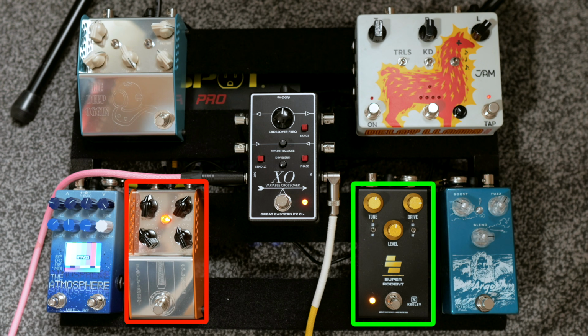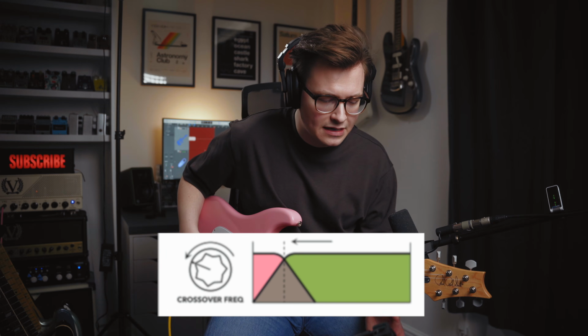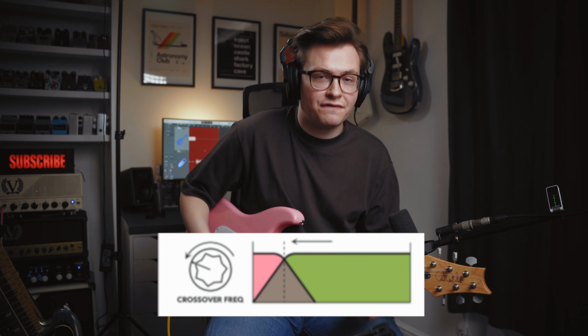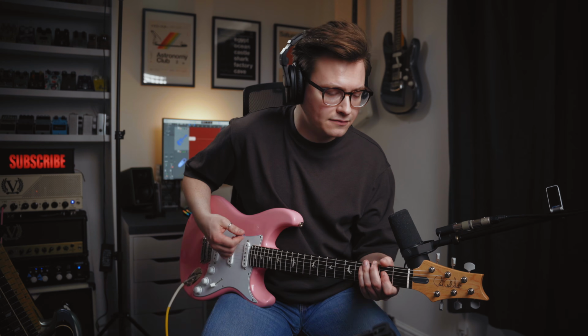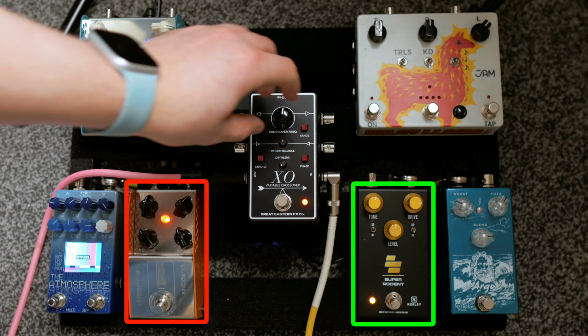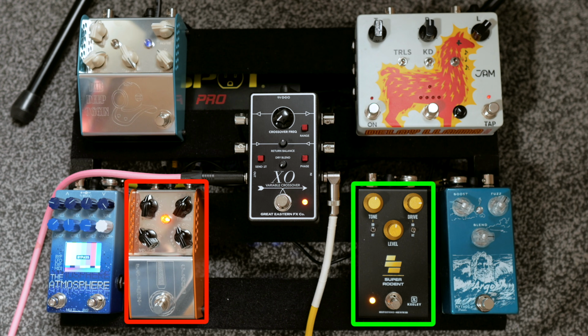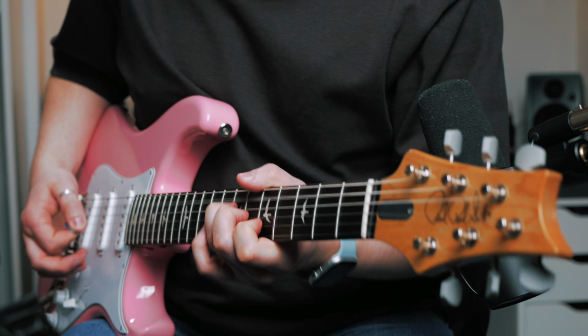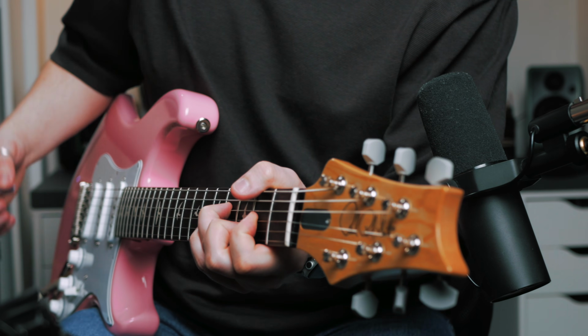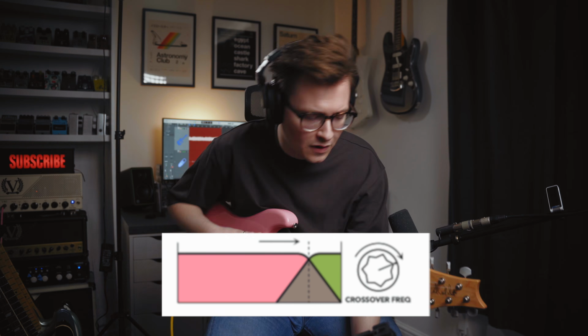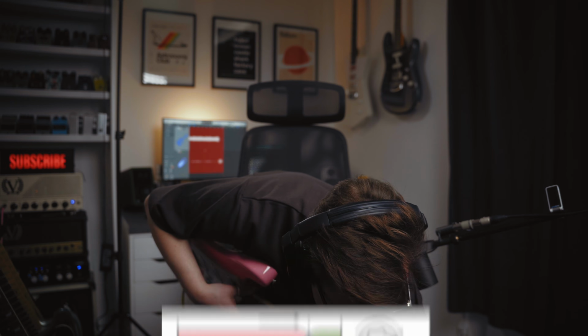Really cool. So let's have a play with that crossover knob, just so you can start to actually hear what it's doing rather than me explaining it badly. So turning it down, we're going to hear more of the Super Rodent as it affects more of the signal. Turning it up, we're going to hit more of the Fallout Cloud, affecting more of the signal.